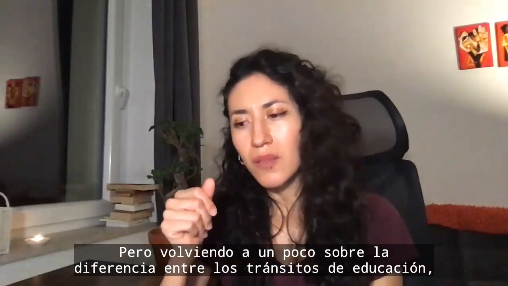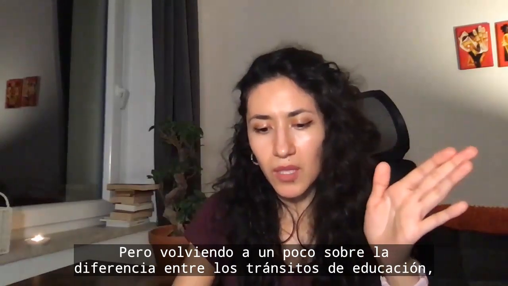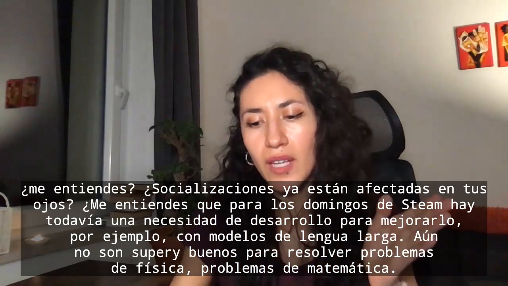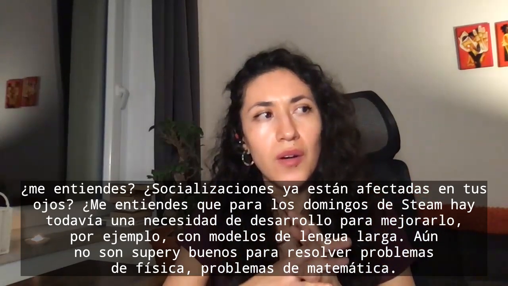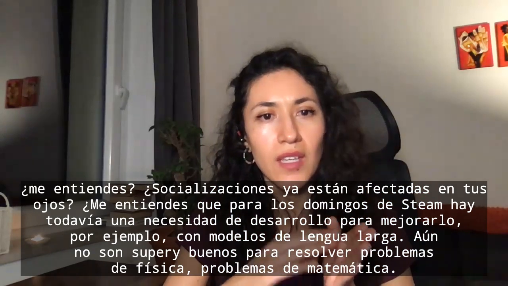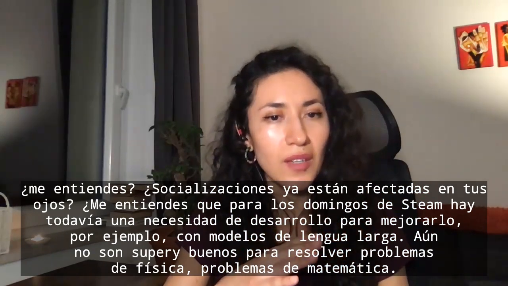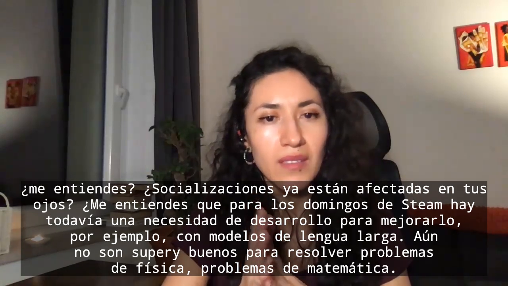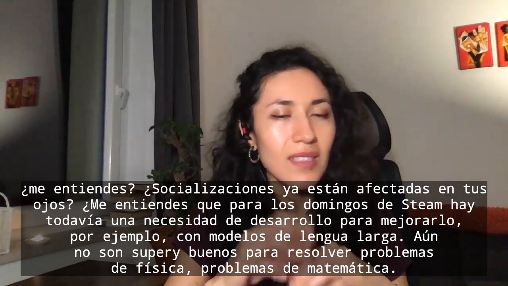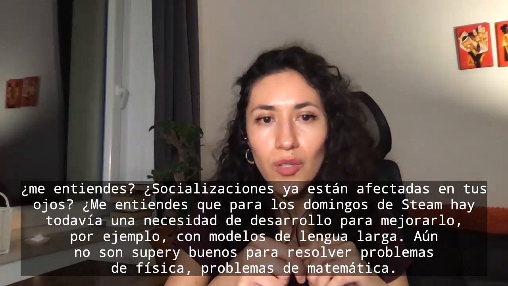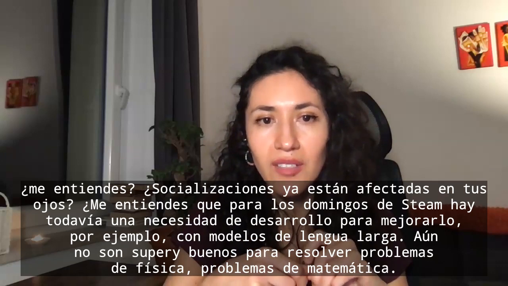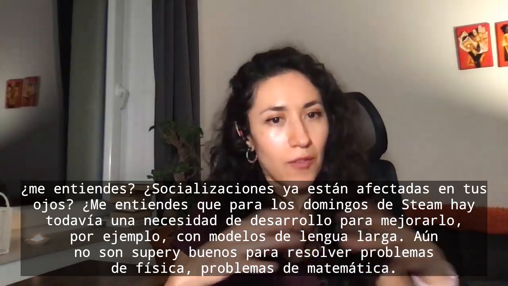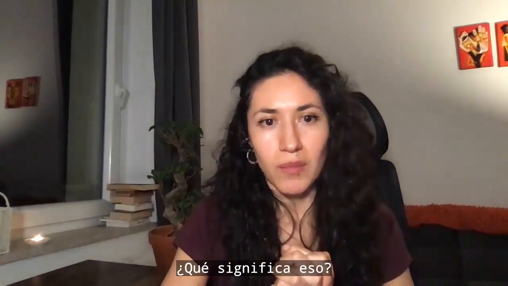But coming back to the difference between these education tracks, you mean that social science is already being affected in your eyes, and for STEM domains there is still a need for development to improve it with, for example, large language models? They are still not super good at solving physics or mathematics problems. That's what you mean?